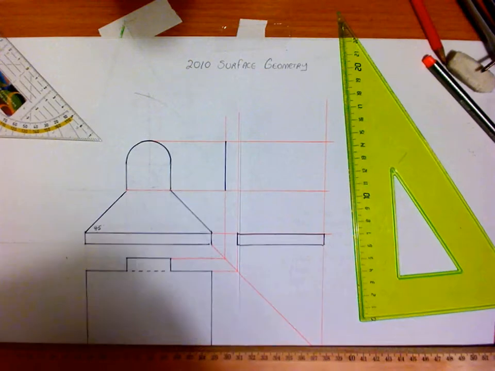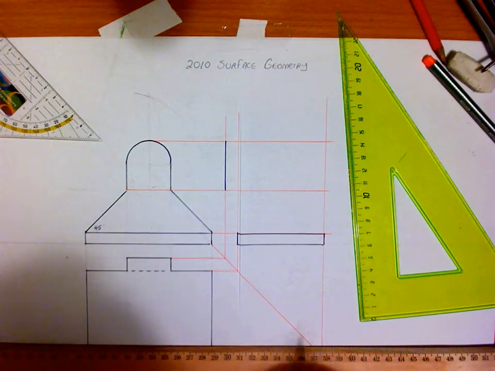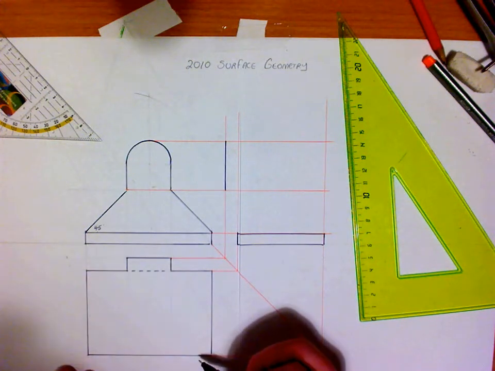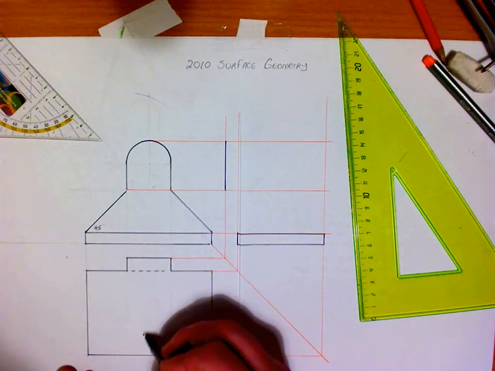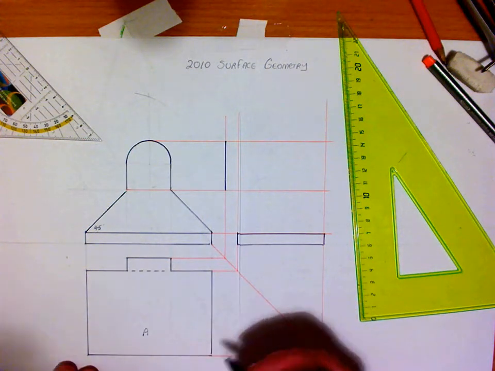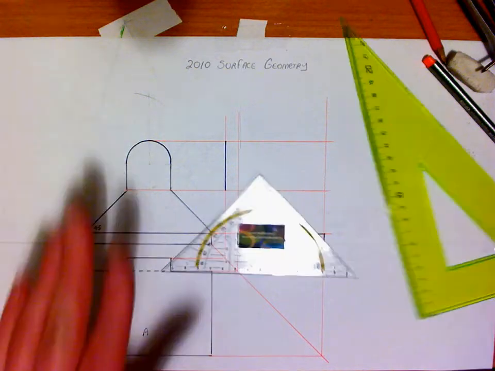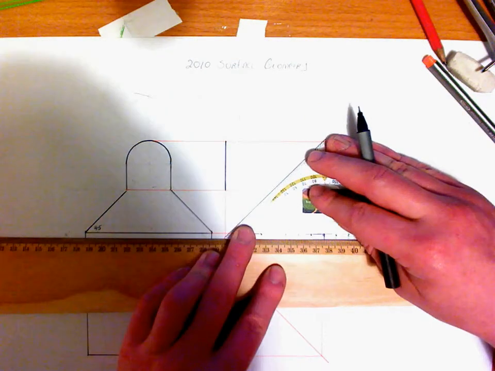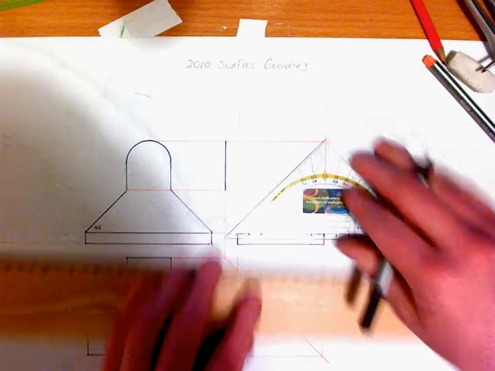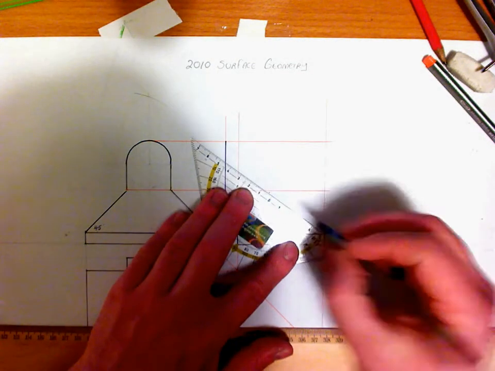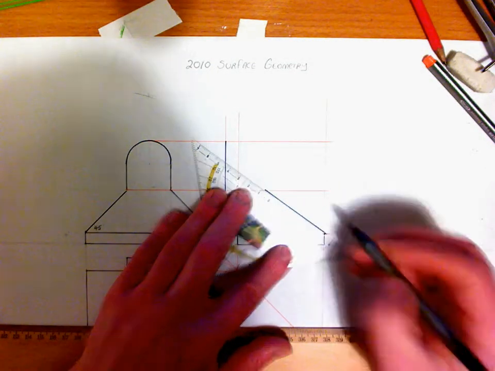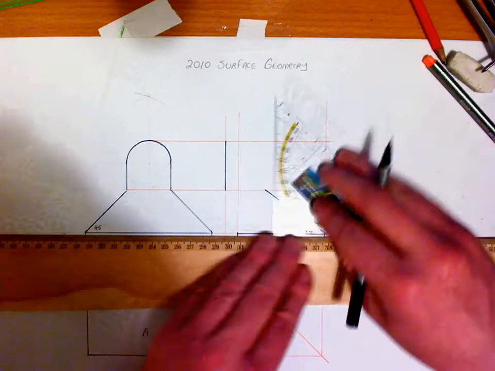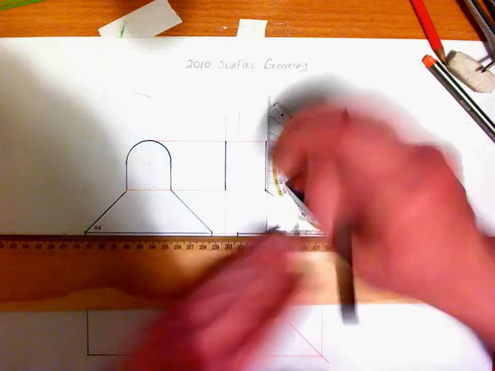Okay, so we can draw no more because I need to know where these lines are here in plan. You are told that surface A, which is located here, has an angle of 40 degrees. So that means using a protractor in your end view, you can measure off an angle of 40 degrees. That's what surface A looks like as a line in the end view. You were told in the question that it has a pitch of 40 degrees. Now you can complete your end view, which means you can complete your plan.